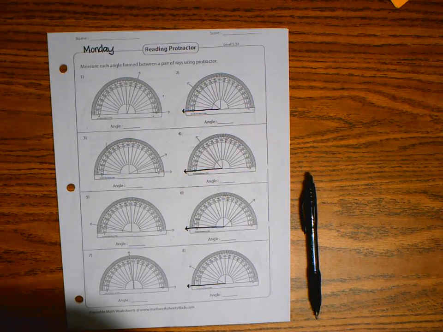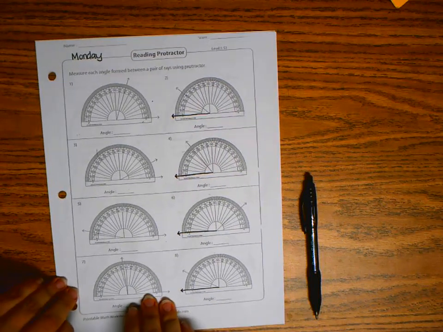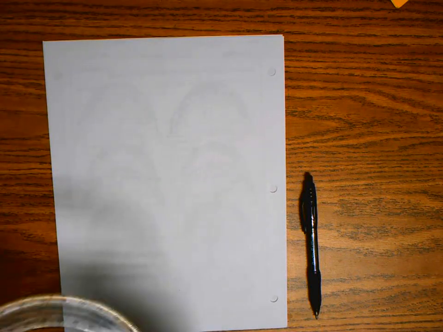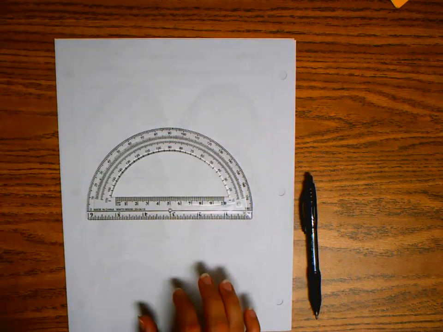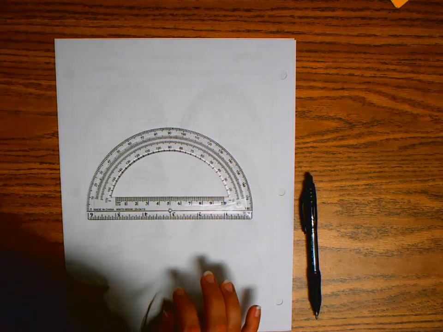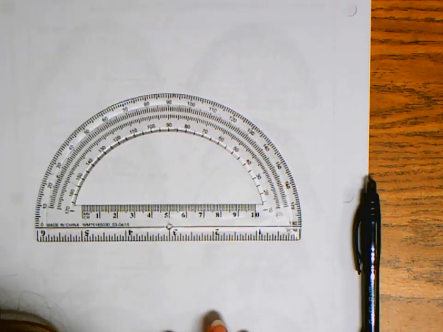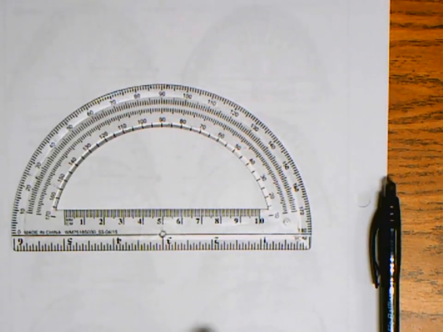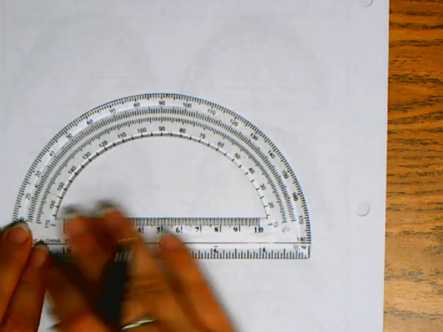Hello, and today we are going to be working on how to read a protractor. So the first thing I want us to look at is the actual protractor itself. Let me zoom in here for you so you can see. Okay, this is a protractor and it works like a ruler.